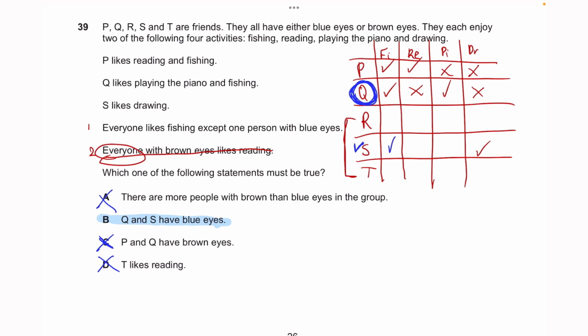But then if you have a look here, if S has brown eyes and likes fishing, and everyone with brown eyes likes reading, that wouldn't make sense because remember, you can only enjoy 2 of the following 4 activities. And so that tells us that that's not a possibility. That doesn't work, because everyone likes fishing except for the one with blue eyes.